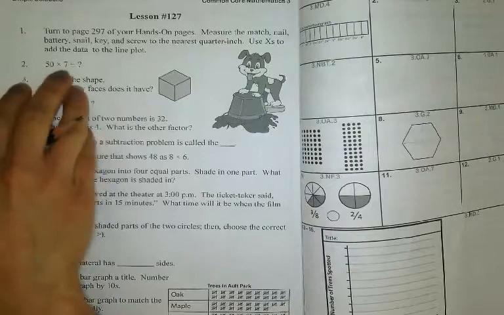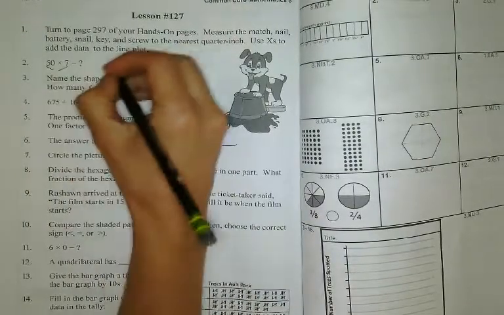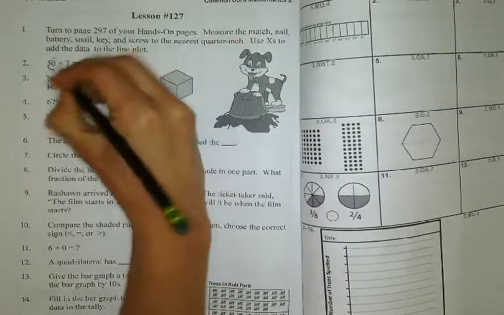2. 50 times 7. Take 5 times 7, which equals 35. Don't forget to add the 0. Your total would be 350.